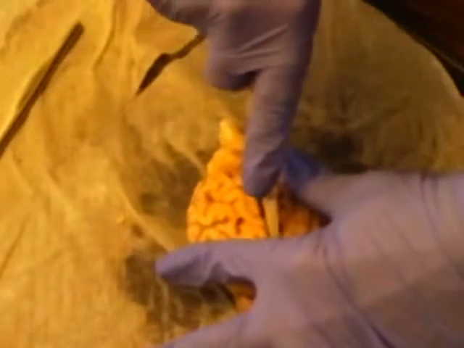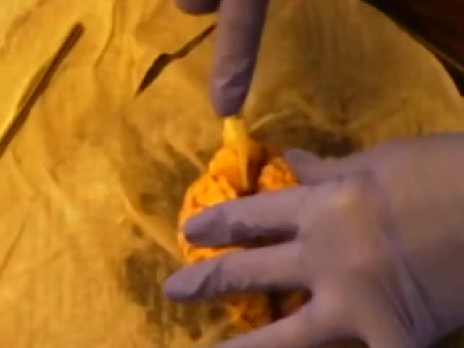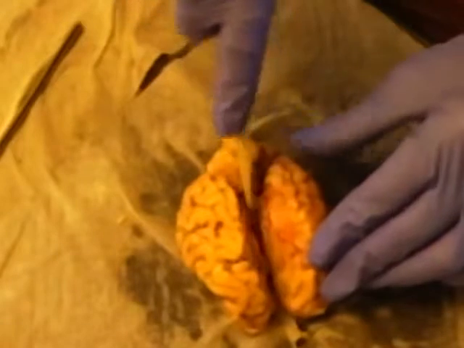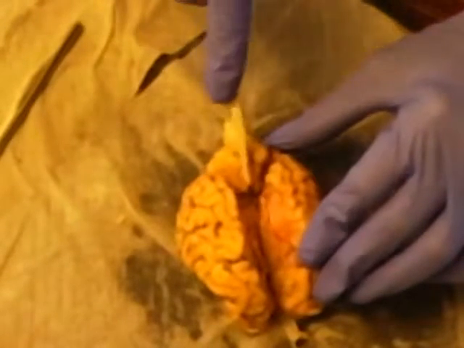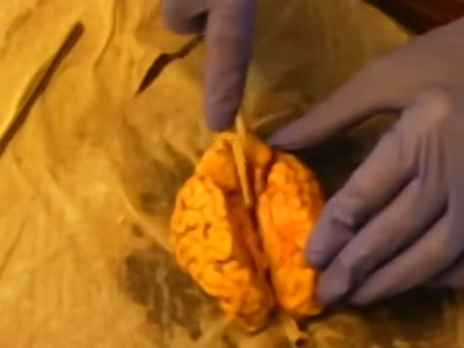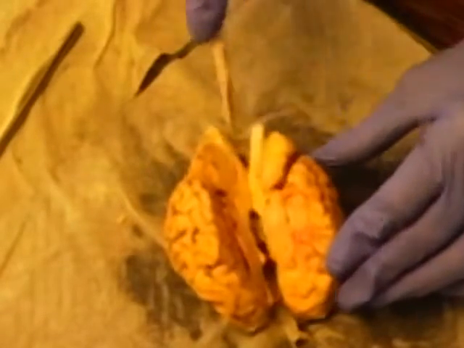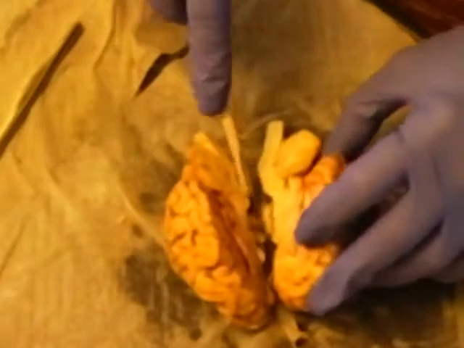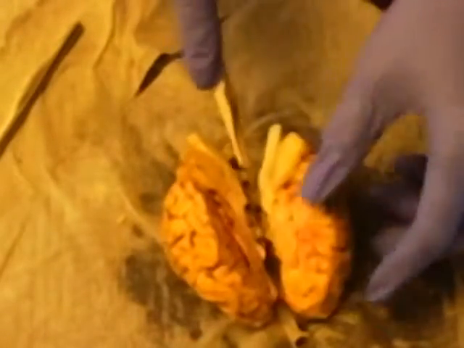Okay, now we are going to take a sagittal section of the sheep's brain. Thank goodness this is a very sharp scalpel. I'll try and do this without destroying it. Bone there. Okay.